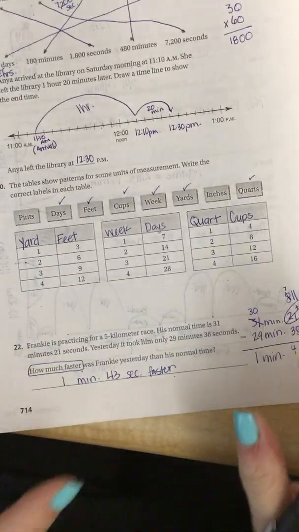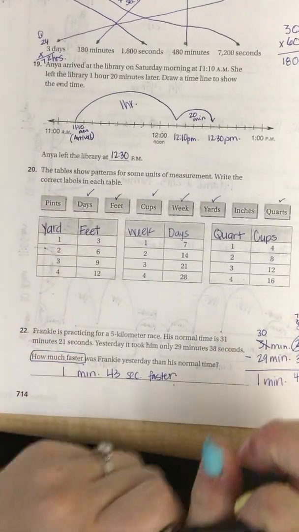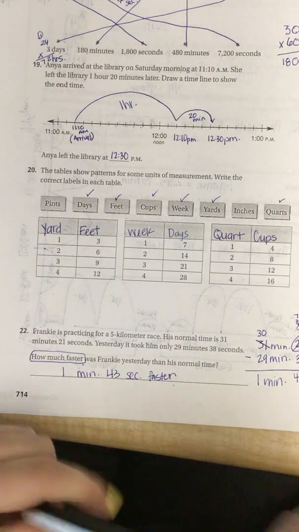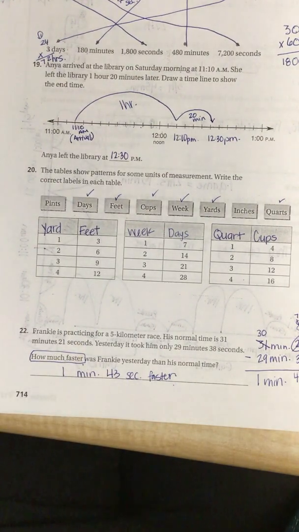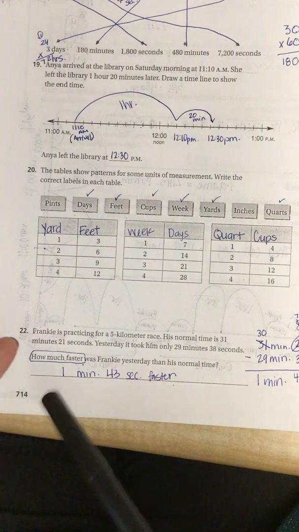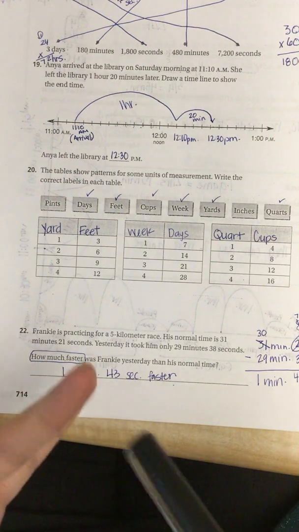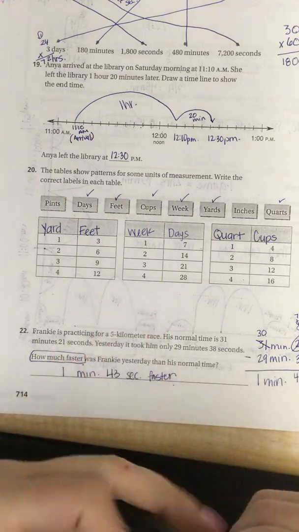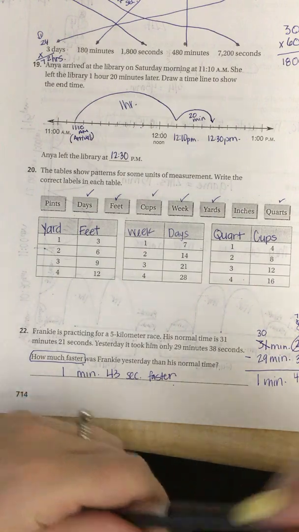All right, the best thing you can do to help you prepare for this test is to practice those measurements. You really need to make sure that you are confident in converting our customary measurements of weight, capacity, volume, and length. Good luck on your test.